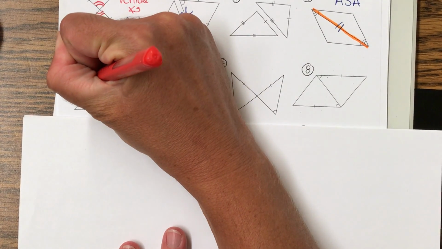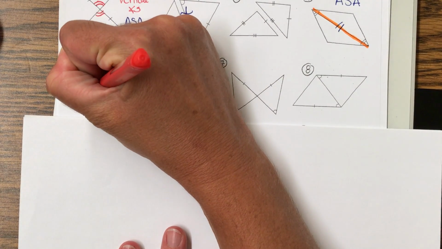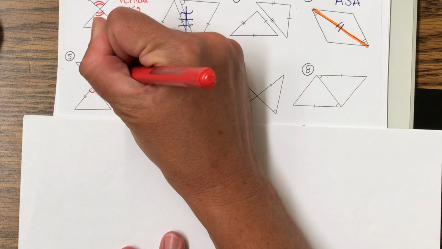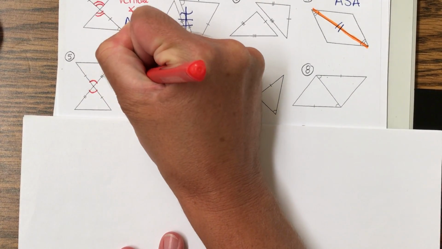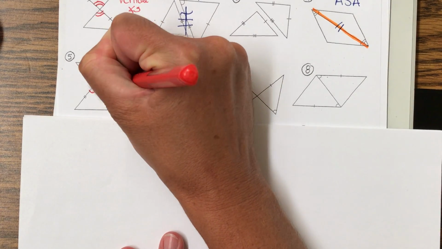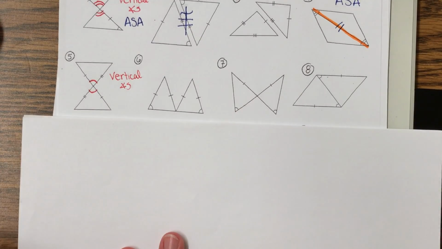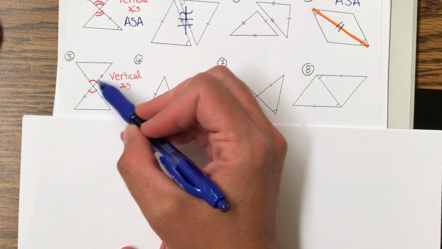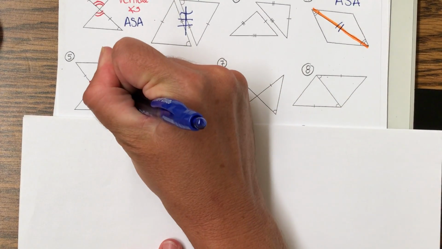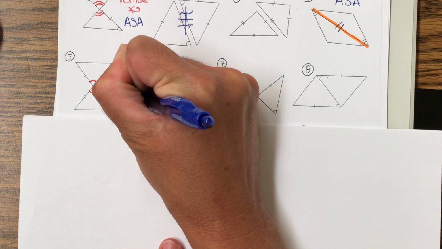Well, I do have enough information to mark these angles and say that they're congruent because in this picture I have vertical angles. And we know that vertical angles are congruent. So these two triangles are congruent because we have a side, an angle, and a side. So they are congruent by side, angle, side congruency.